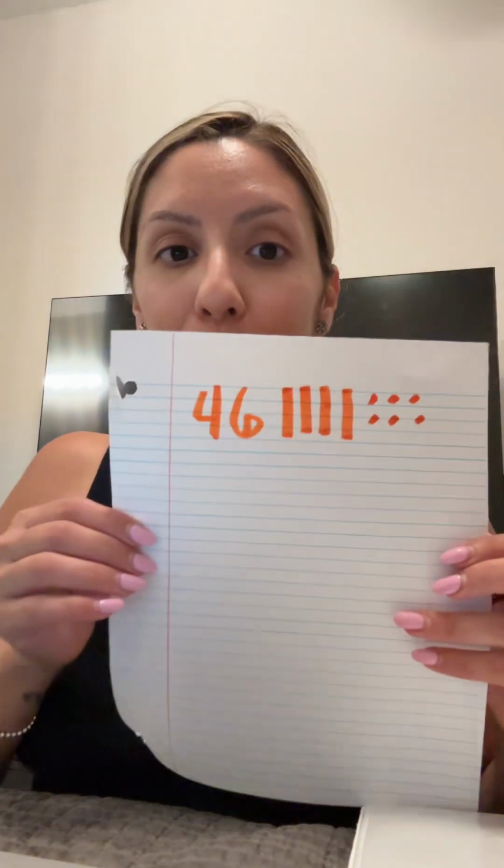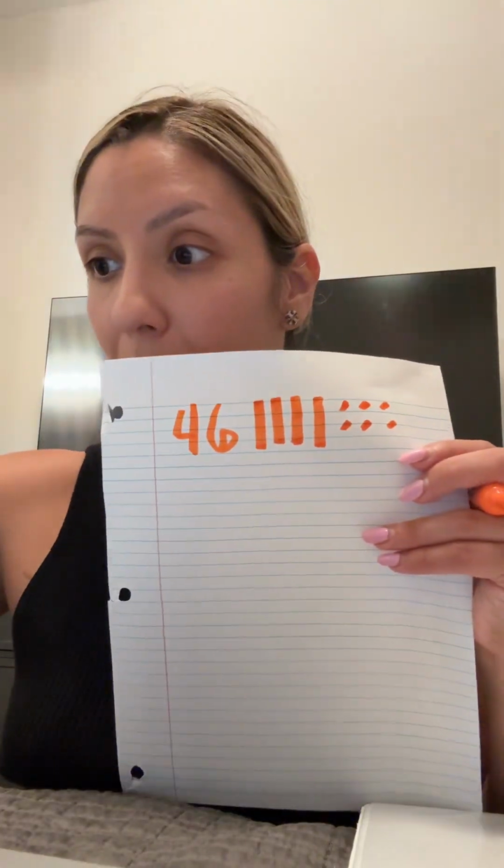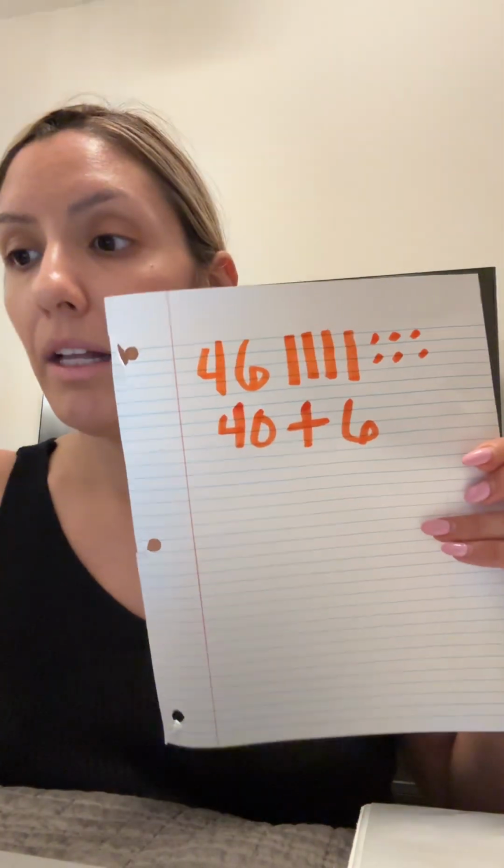However, we also said, what are our ones? We said our ones are going to be tiny little circles, right? So we're going to draw 6 dots. 1, 2, 3, 4, 5, 6. And here we go, we have our number 46. So again, 46 has 4 tens, which are my long little sticks, and it has 6 ones, which are my tiny little dots. So 46 has 4 tens, 6 ones, which is equivalent to 40 plus 6. Beautiful, right?